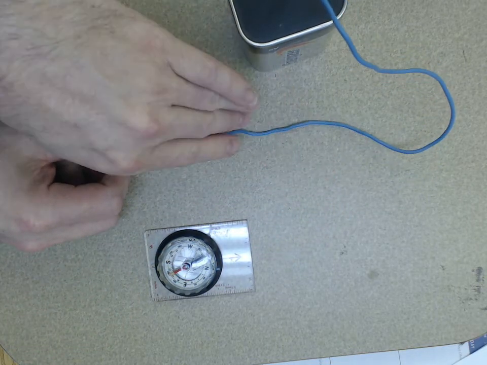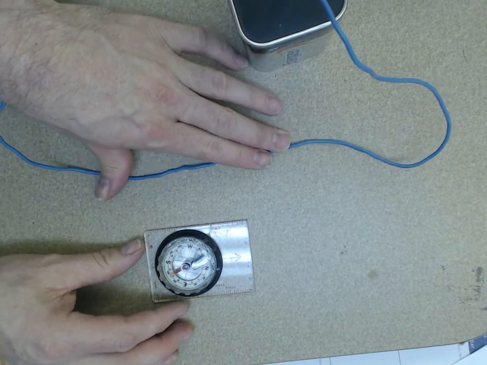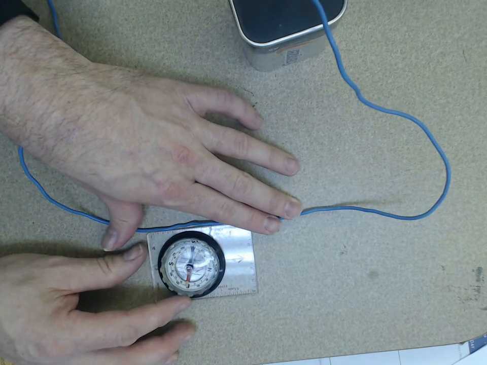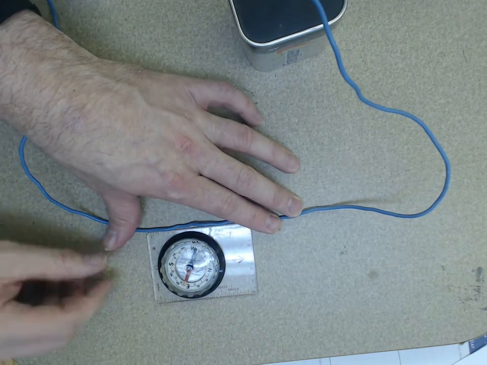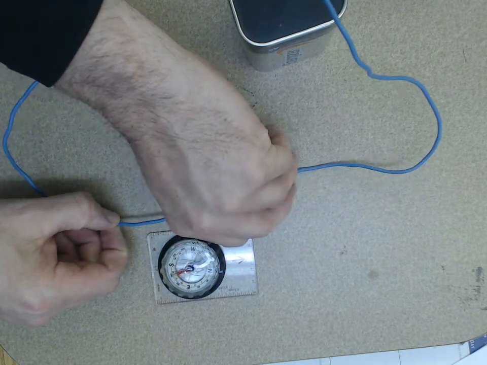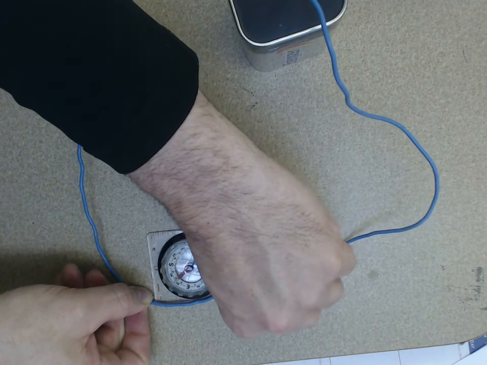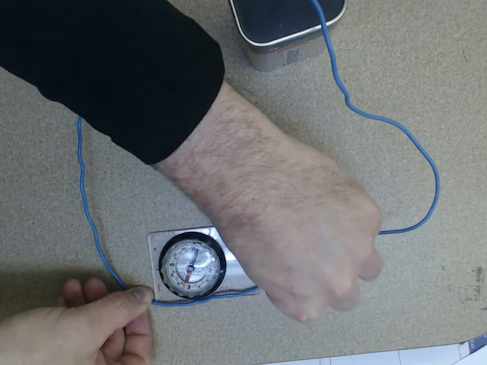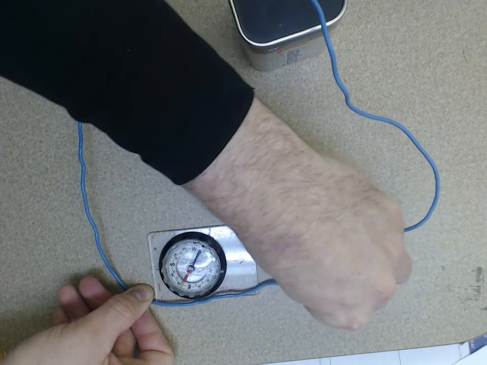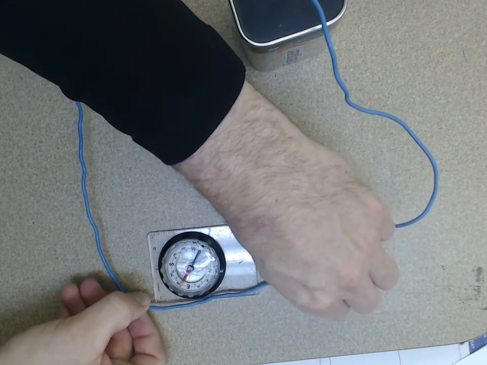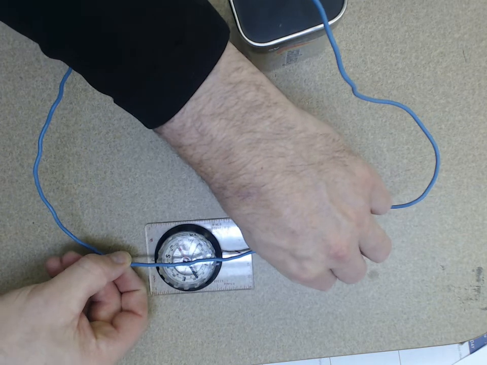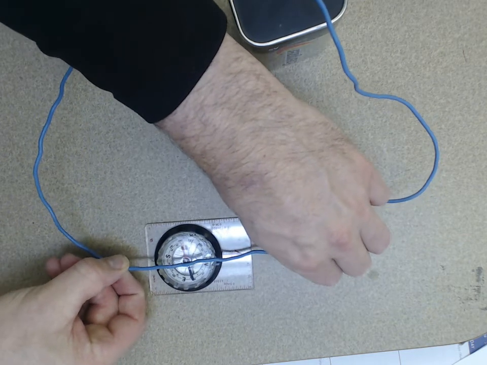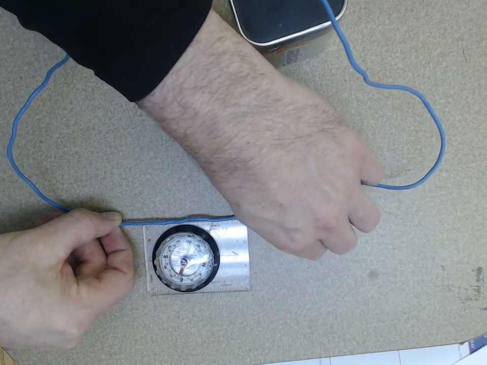Okay, now if I just bring the compass close to this left side of the wire, notice it deflects it there. If I bring it on the other side, it deflects it there. Sorry about my arm. Okay, you can try this if you got a battery and compasses in your school.